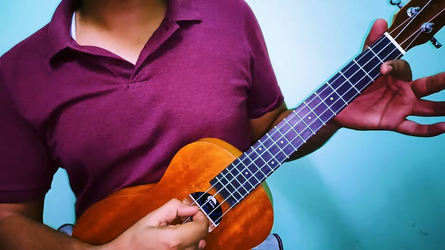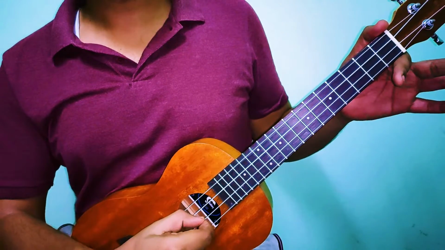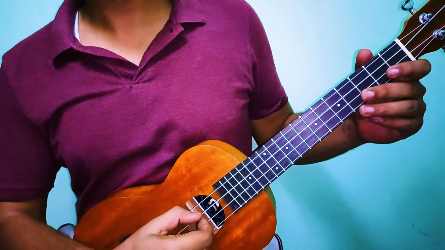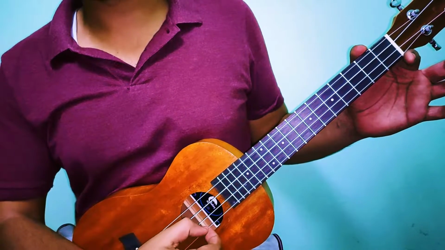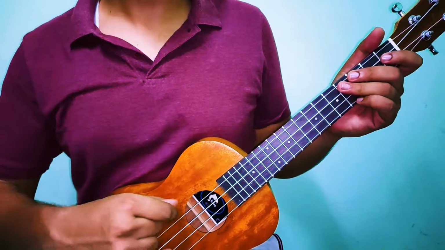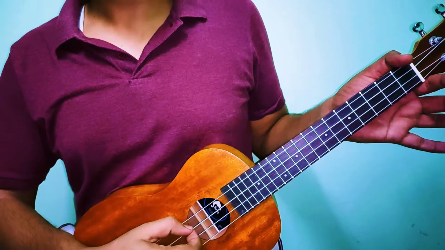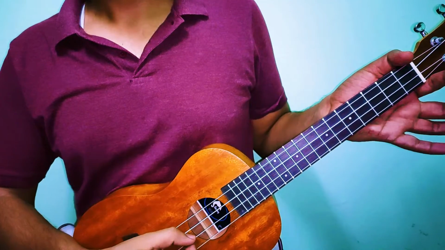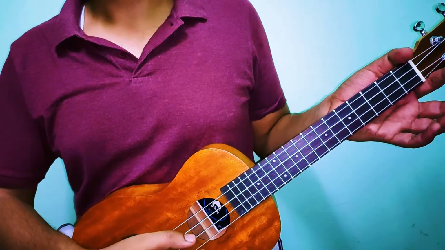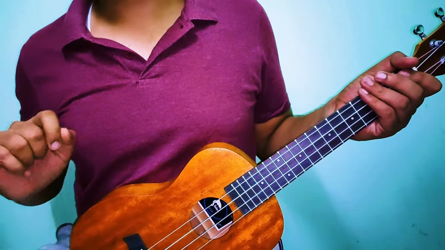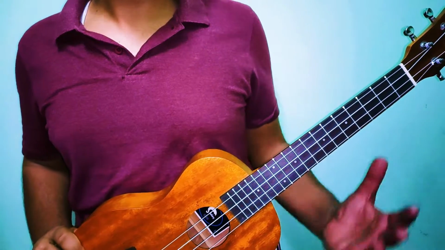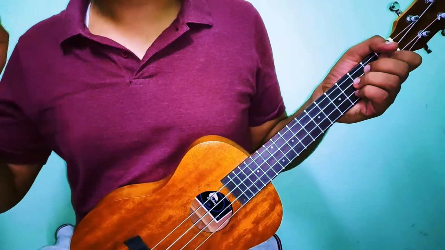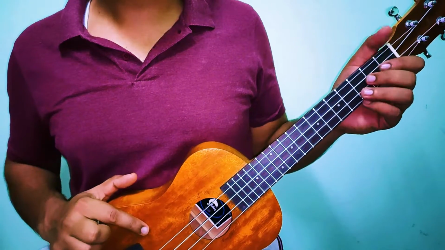The third, which is this one, is the thickest, and the second one is less thick than the third one, but thicker than the first one. But in the case of baritone, the fourth is the thickest, the third is less thick than the fourth, the second is less thick than the third, and the first is the thinnest string on that ukulele. So I hope this is a basic introduction to all types of ukuleles.